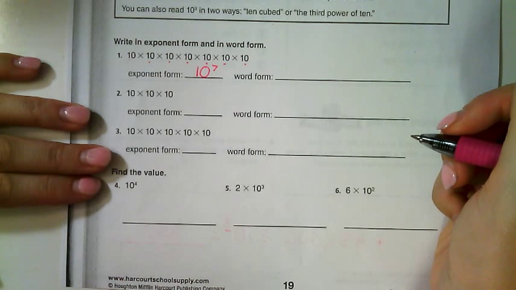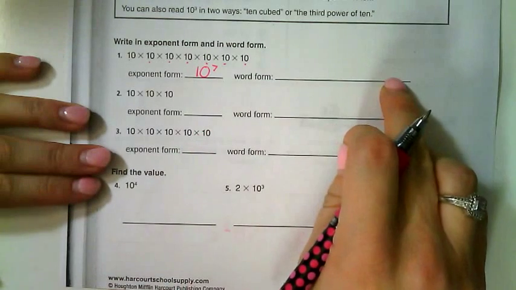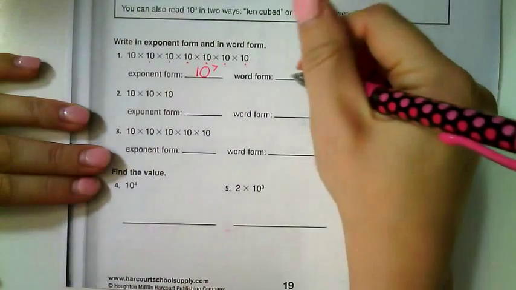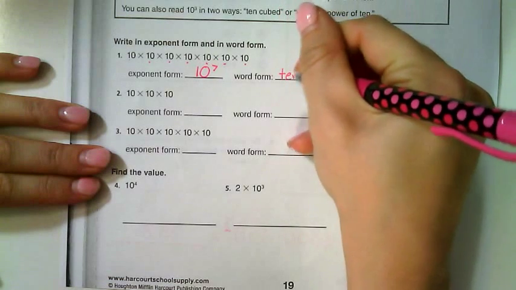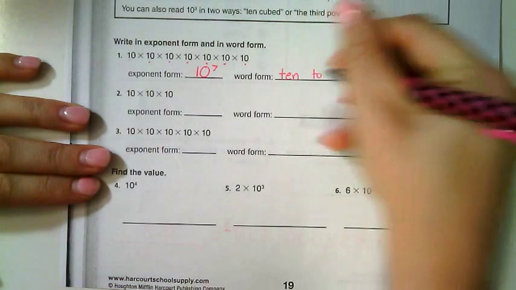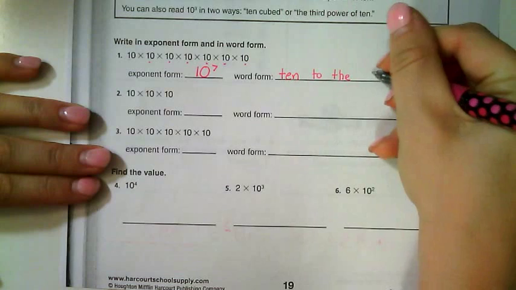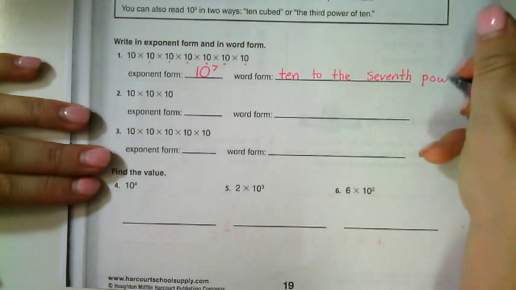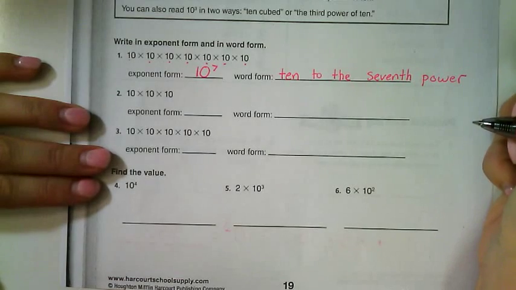All right, and then it wants it in word form. So you could really have written 2 different things here, depending on if you read up here or not. If you wrote 10 to the 7th power, you would be correct.